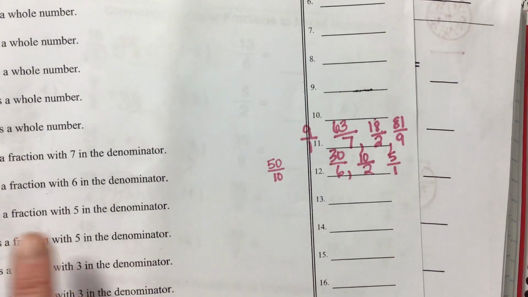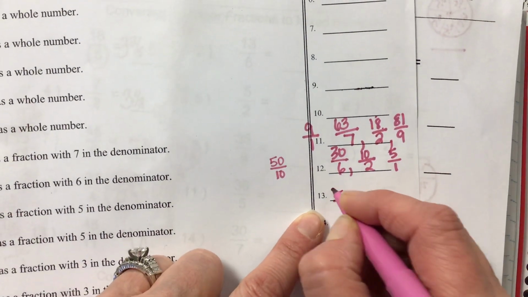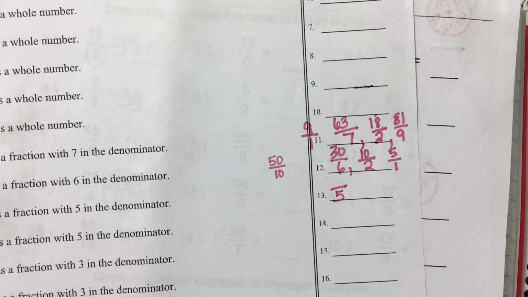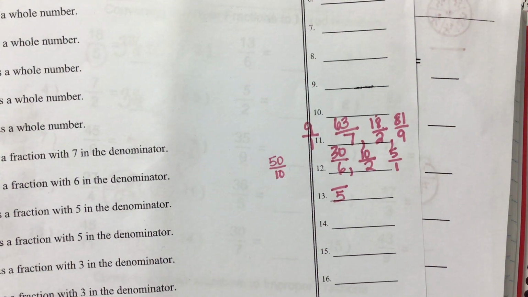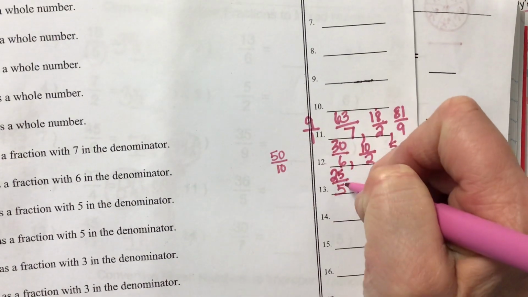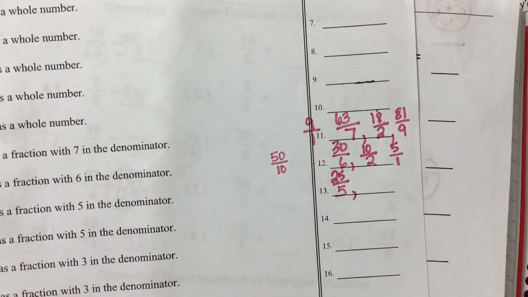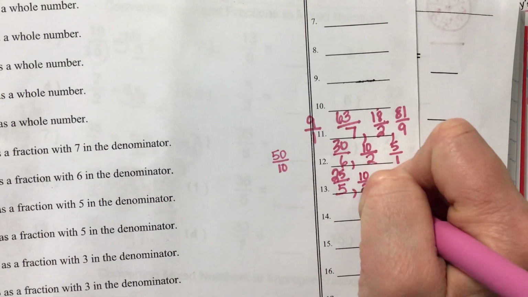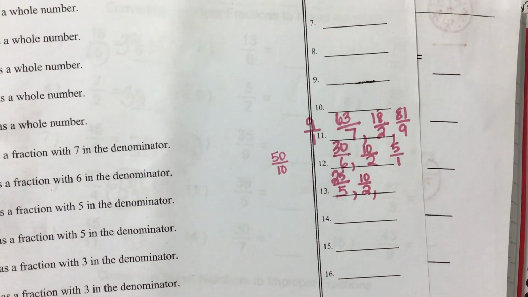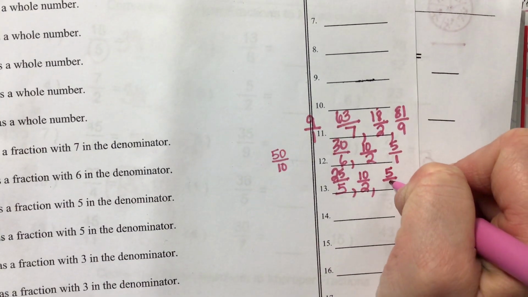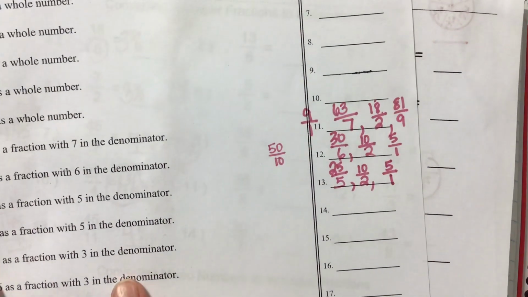Okay, number 13. Write 5 as a fraction with a 5 in the denominator. What goes on top? What divided by 5 is 5? Ada. 25. 25 fifths. 25 divided by 5 is 5. Give me another one. Derek. 10 over 2. Okay, give me another one. The easiest one ever? Everyone say it. 5 over 1.